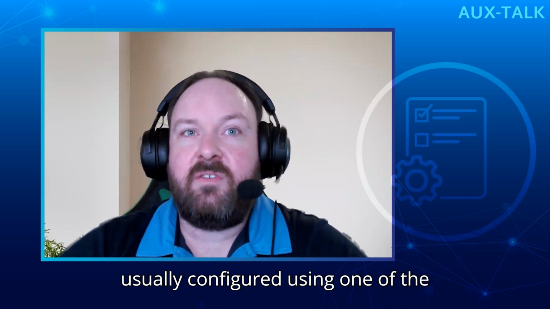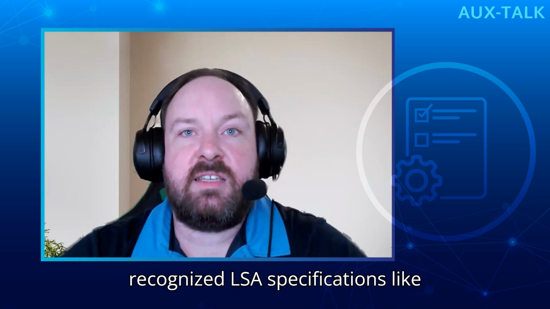So let's start with the basics. When you're working on a project, LSAR data is usually configured using one of the recognized LSA specifications, like GS standard 0007, DEF STAN 0060, or DEFOS 5692, depending on where you are.